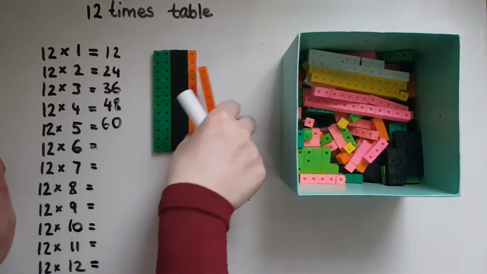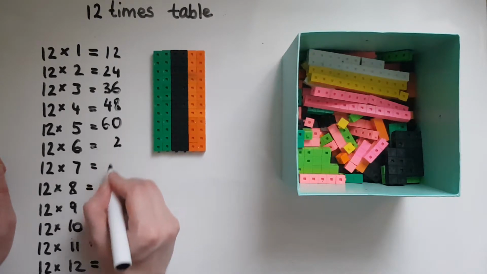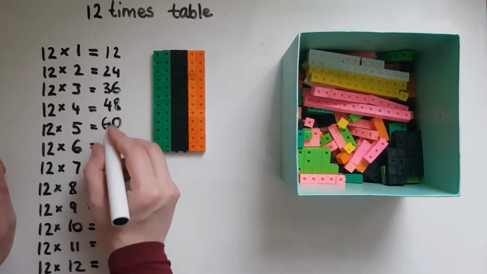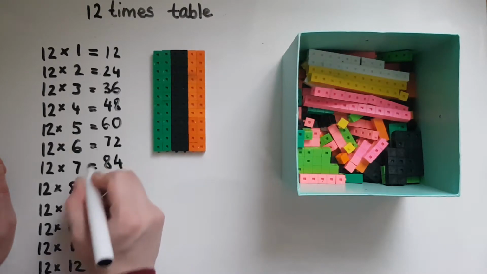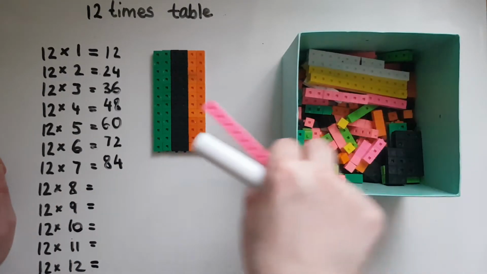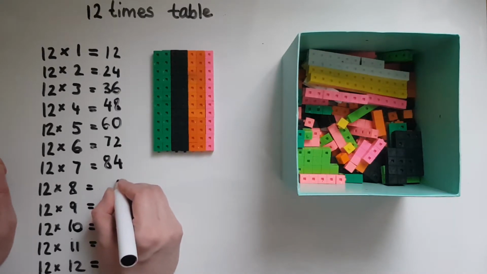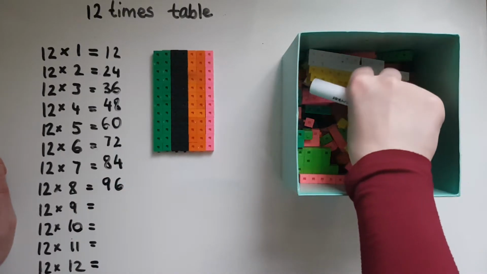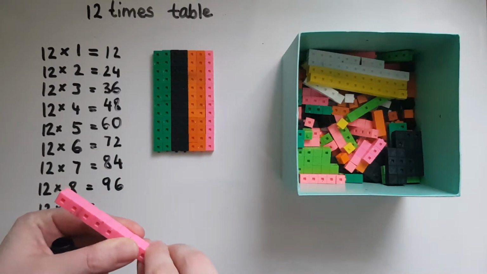So 12 times 6, this is going to go back to 2, and this is going to be adding on 1. So 72. So you can guess now that this is going to be a 4 and this is going to be 8. So 12 times 7 is 84. And this is going to be a 6 now, and this is a 9. So 12 times 8 is 96.